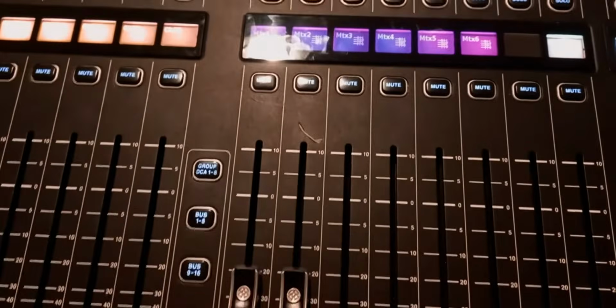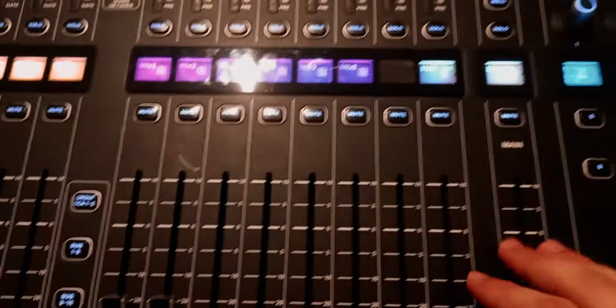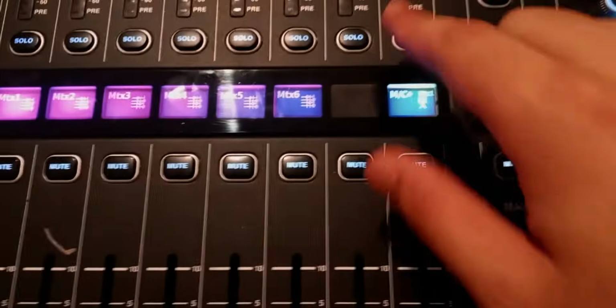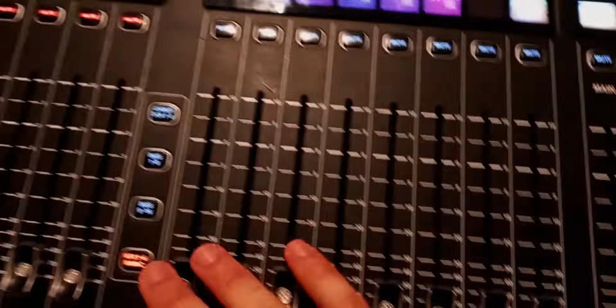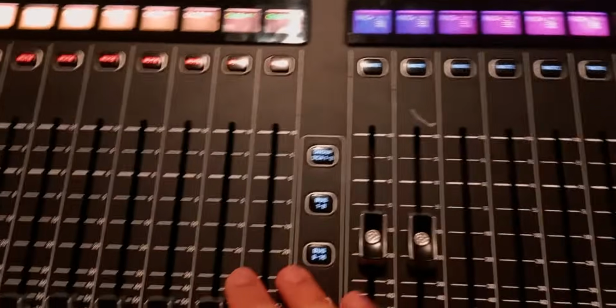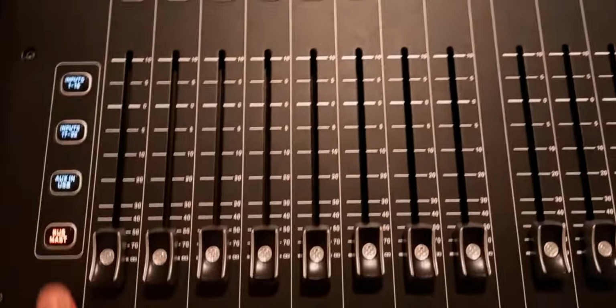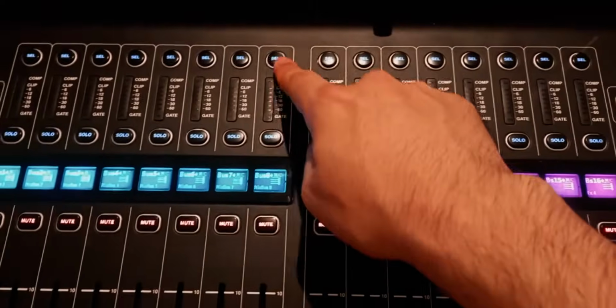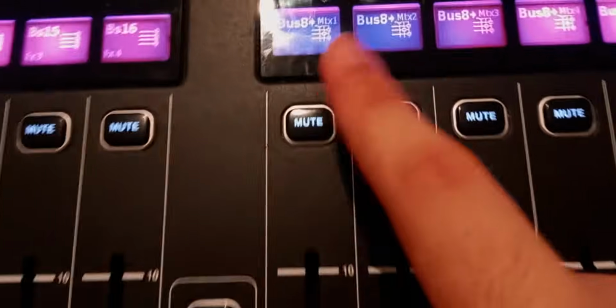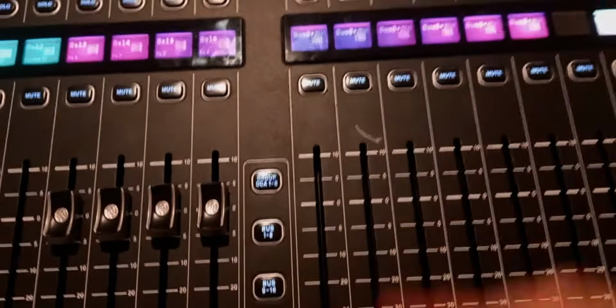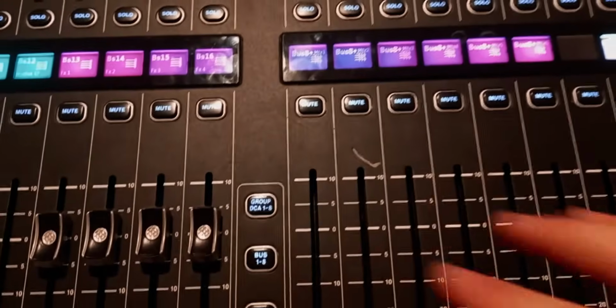are a stereo pair. Okay, but you can also not just send the main left right, you can send the mono bus, click on it, send it. You can send the other buses. So if you want to see them, you can click here to see the buses, select one of them, and now it says bus 8 to matrix 1. You can do that. Okay, so you can send more than one bus to the same matrix.